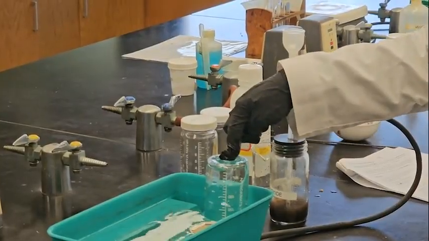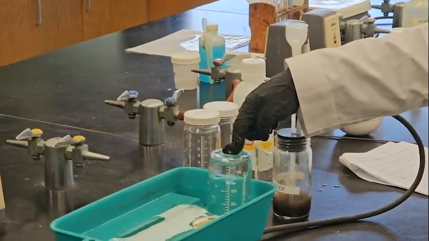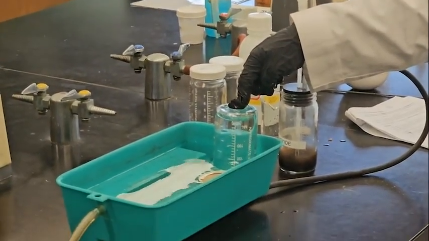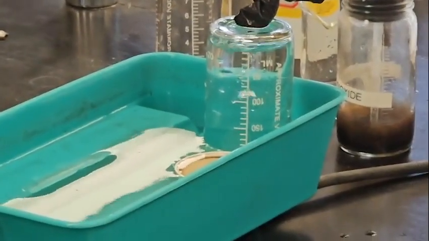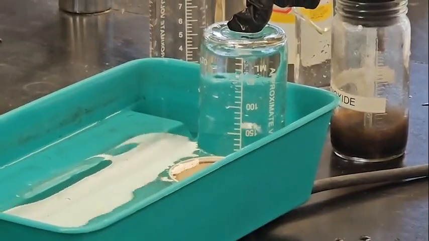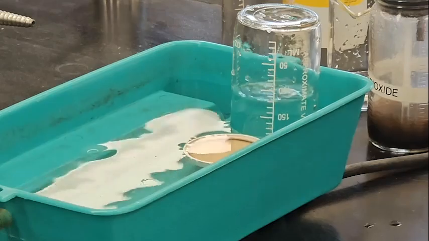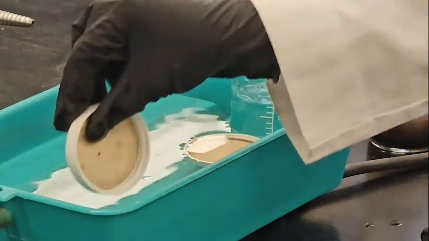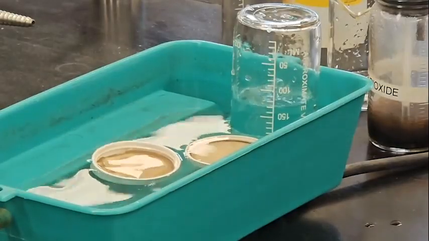See, the gas is coming. It replaced the water and took the place of the water. So I'm just collecting oxygen, and preparing for the second one.